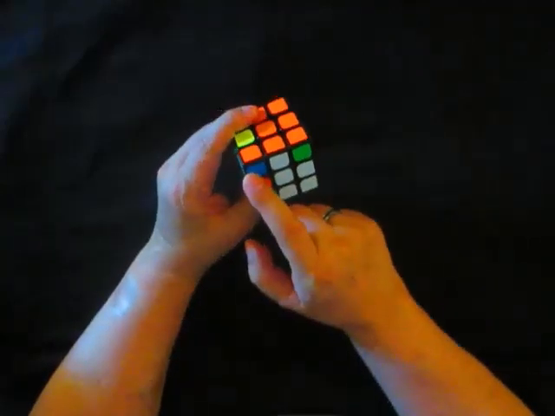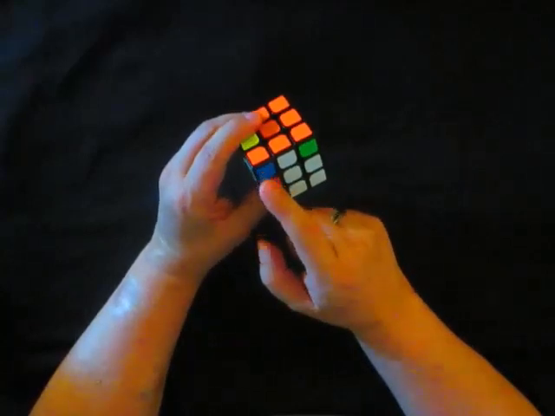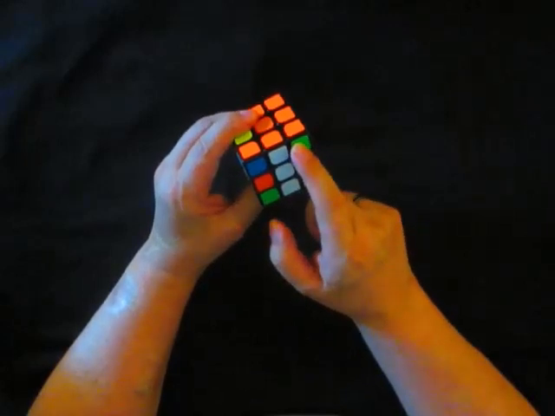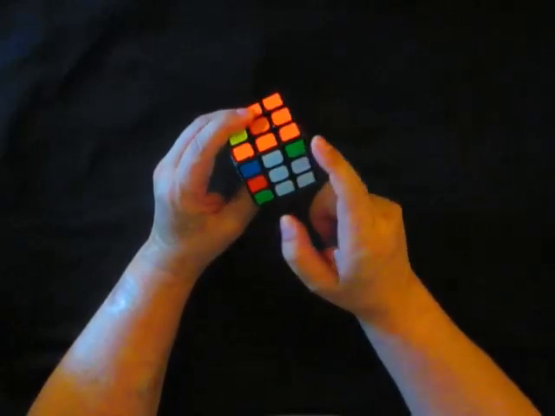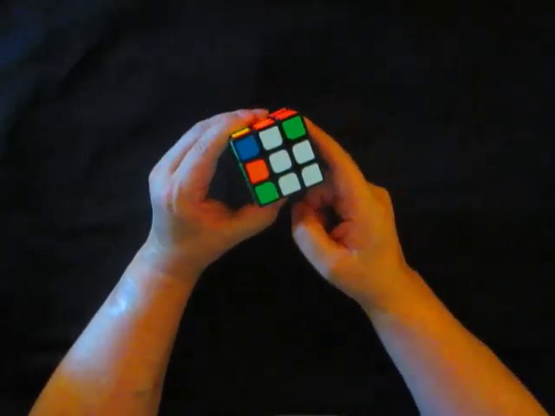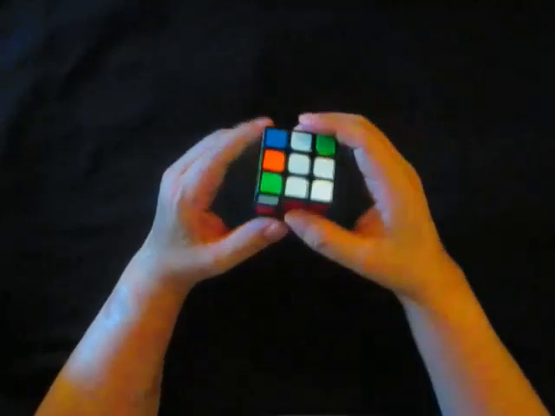So this piece, when we do the left-handed belly flop, this piece will jump over this piece and go into this spot. It's going to jump into its correct spot and it's going to be solved. You see that? Okay, let's just do it.